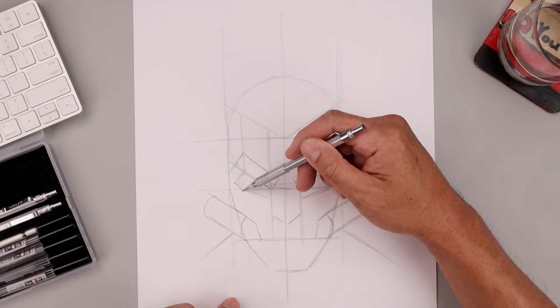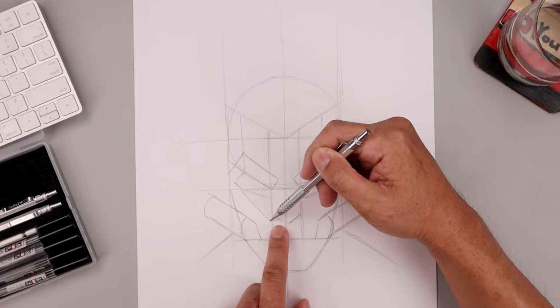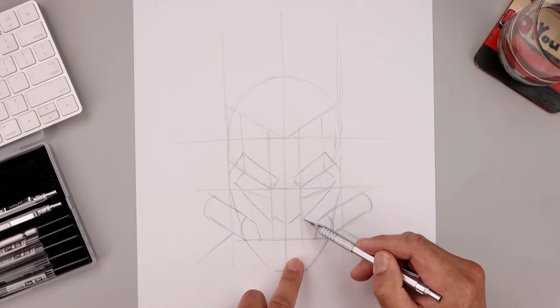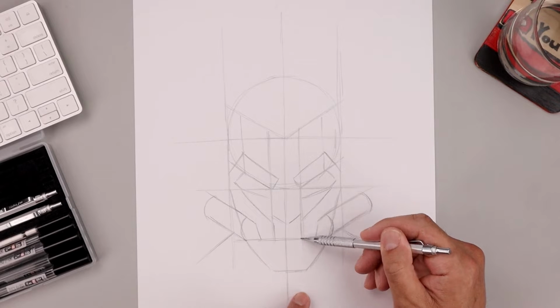Now let's go underneath the eye. I'm just going to angle this down and in just underneath the corner of the nose. And go straight down.